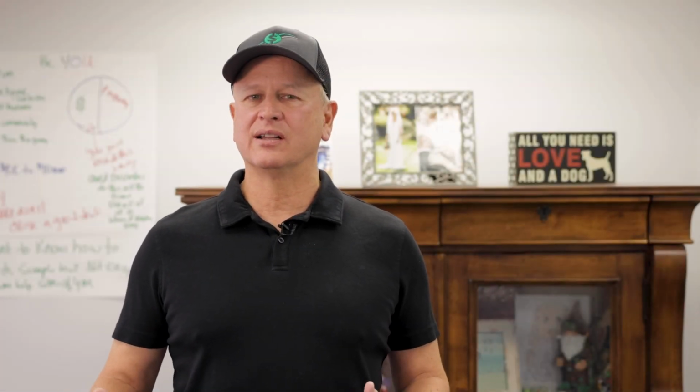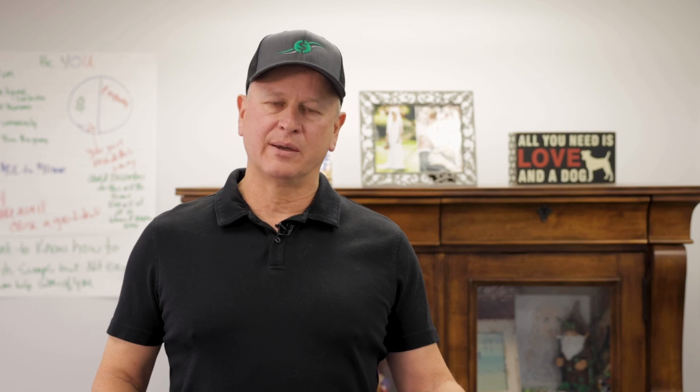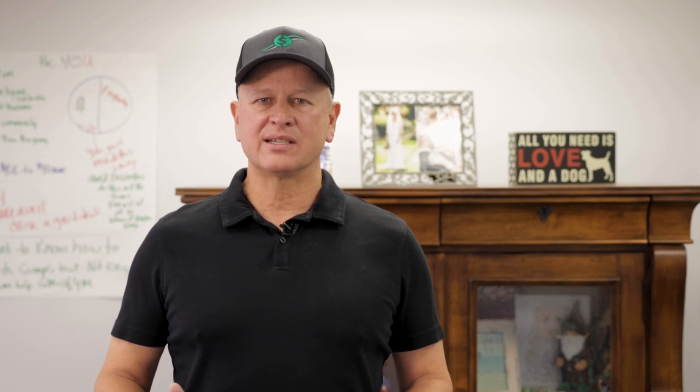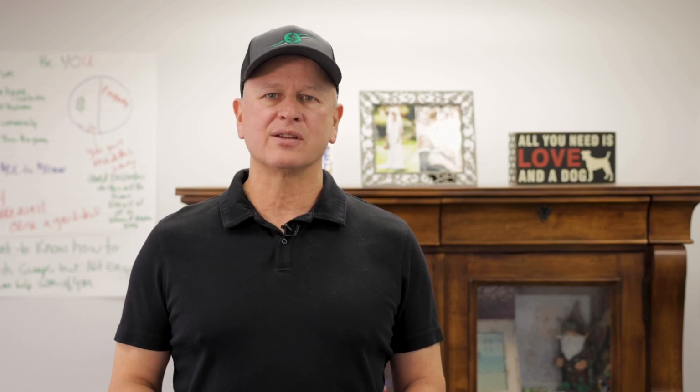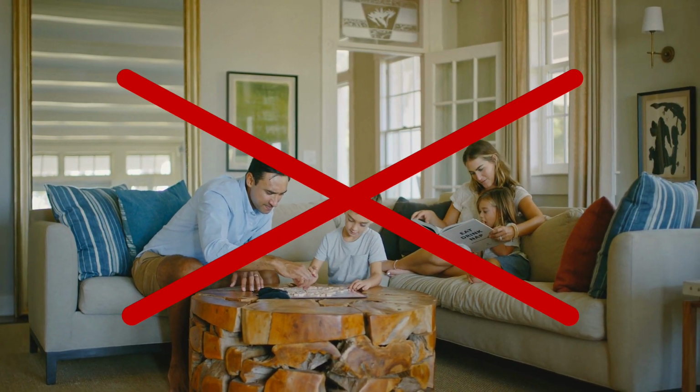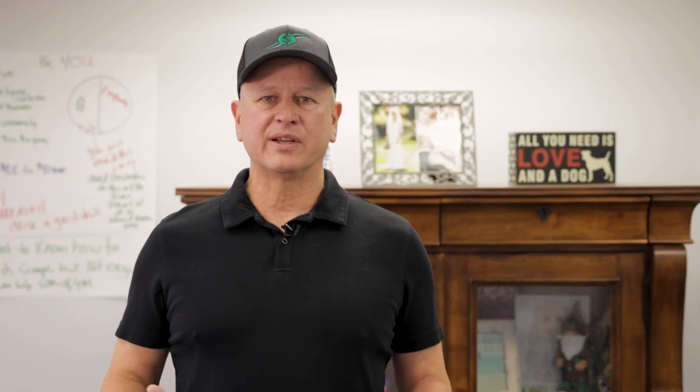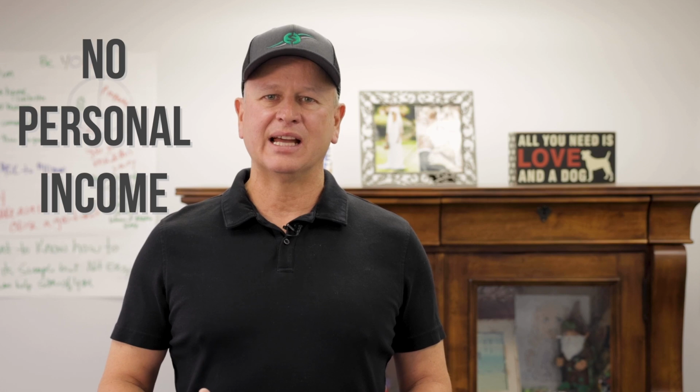One of the most asked questions we get is, what is a DSCR loan? Where does it fit? What can we do with it? So first of all, a DSCR loan is a loan made just for investors. It's investor loans only. It is never used for owner-occupied properties. The best feature of a DSCR loan is that it does not use any personal income. So no tax returns, no W-2s, nothing from you personally. It's all on the property.